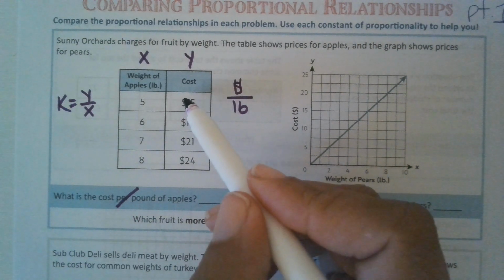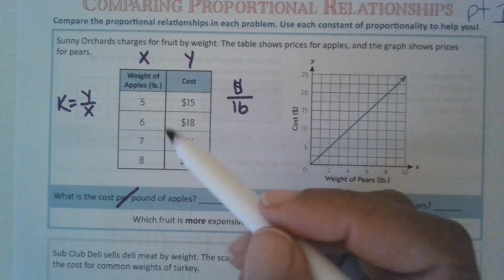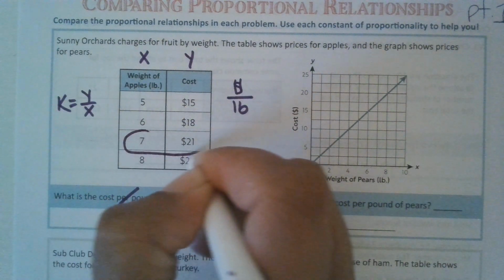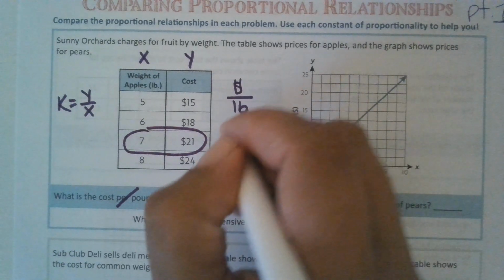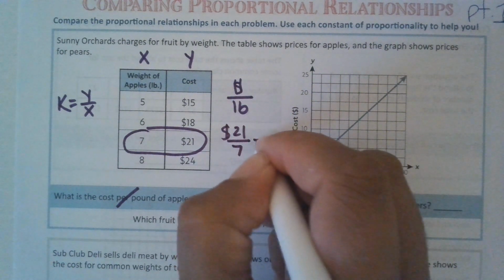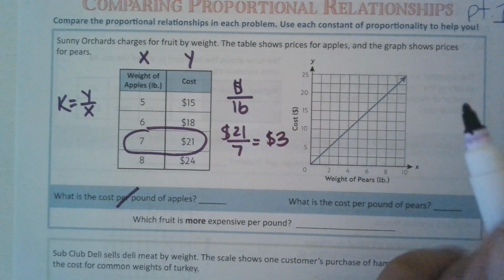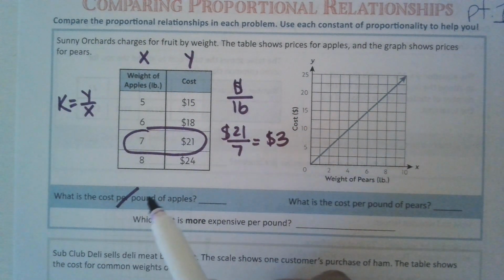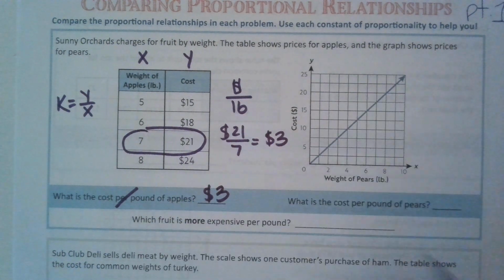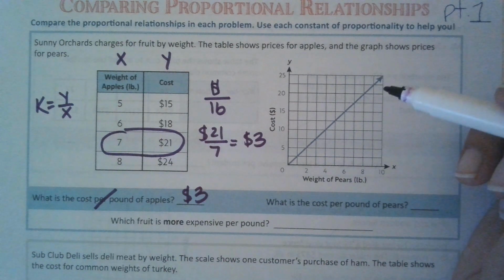We already assume this is a proportional relationship, so let's pick any one we want. Let's do 7 and 21, for instance. I'm going to do $21 divided by 7. You should get $3. Now, that represents 1 pound of apples. Okay? Now I'm going to look at the graph.